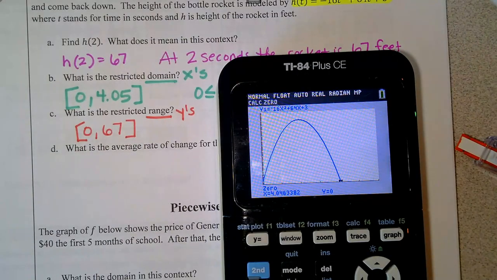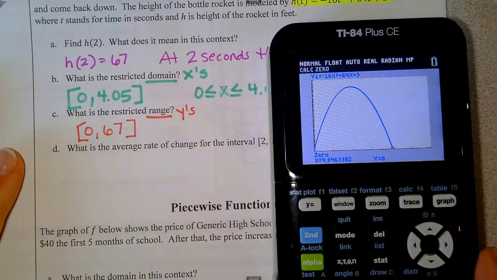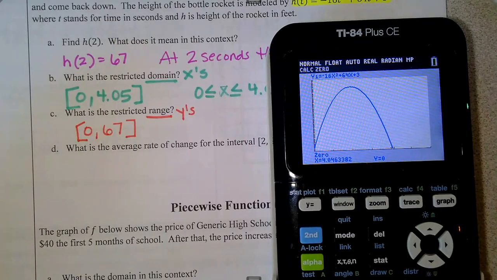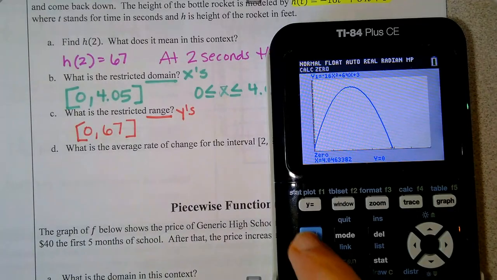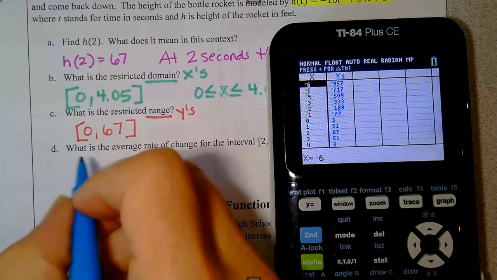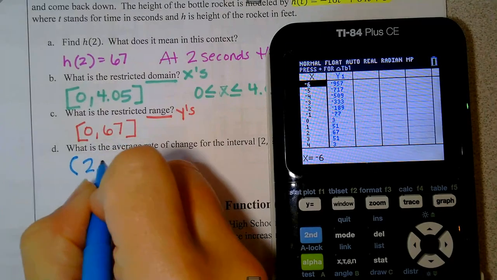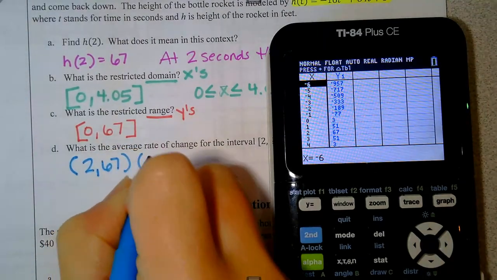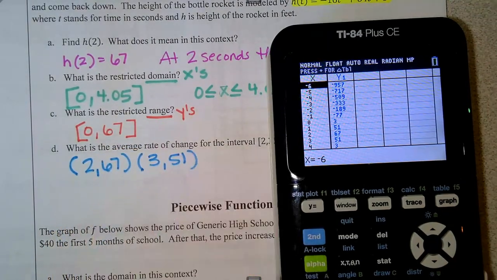Okay, what is the average rate of change? How do I find that from 2 to 3? You plug in 2 for X, or you can go to the table. If you go to the table, I see that 2 is 67 and 3 is 51.